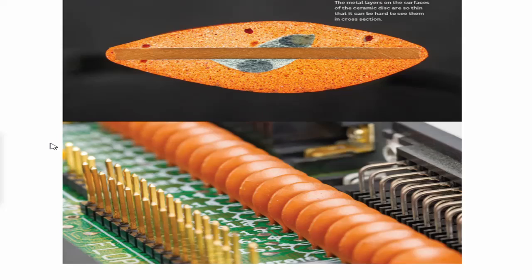Now we'll discuss the applications where the ceramic disc capacitor is used. Number one, it can be used in audio filters and coupling. Number two is RF and microwave circuits. Number three is power supply filtering. Four is medical devices and implants. Five is automotive and industrial electronics.